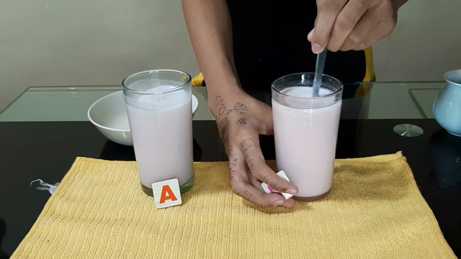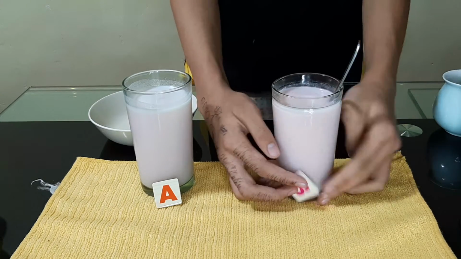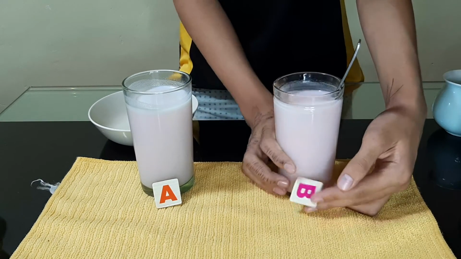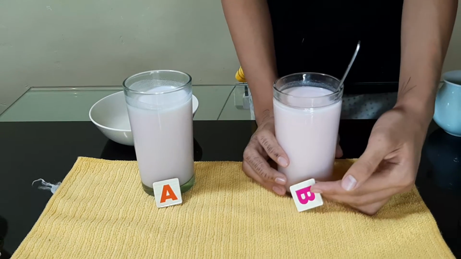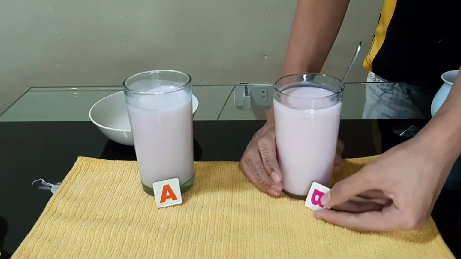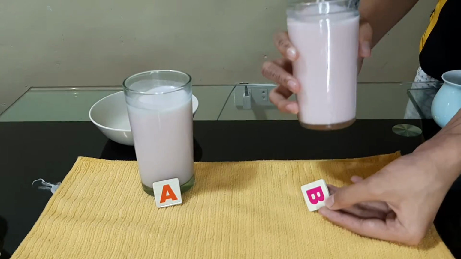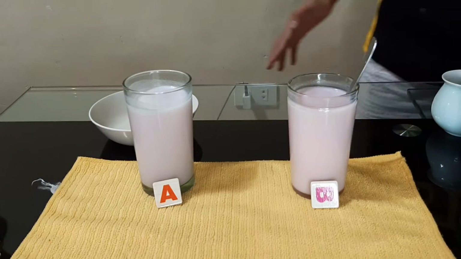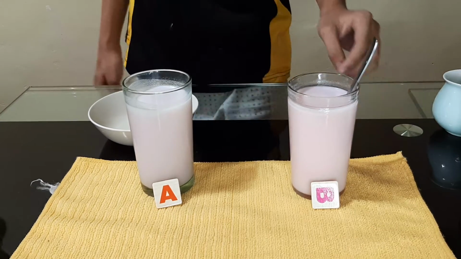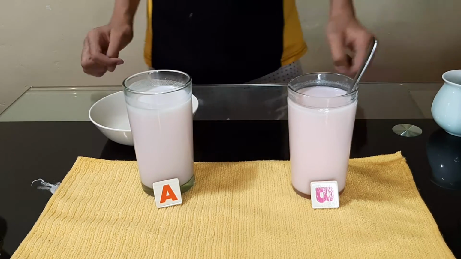And then here is solution B, a saturated solution which contains enough milk powder that it leaves a bit of milk on the bottom. I don't know how to show it without dropping some milk.